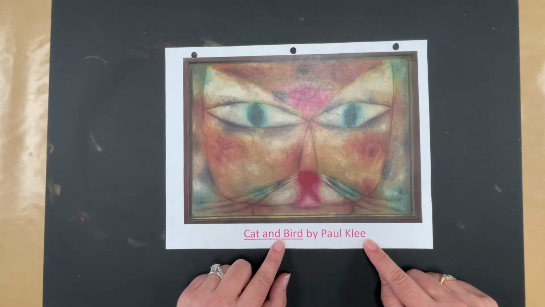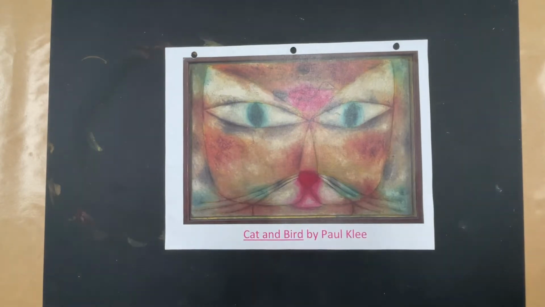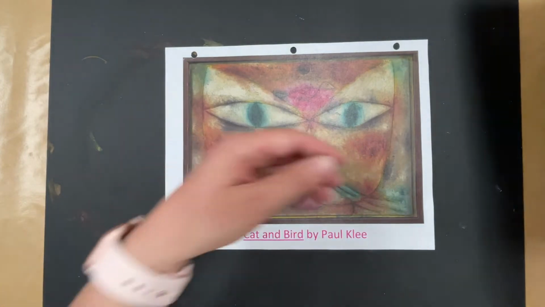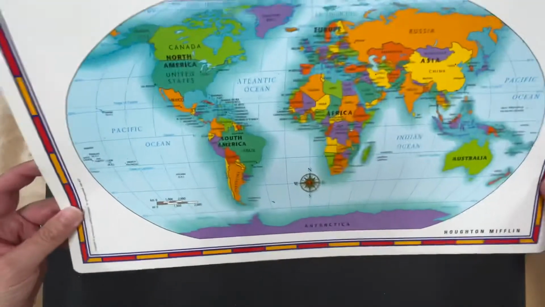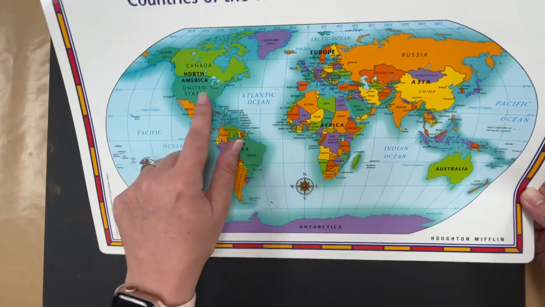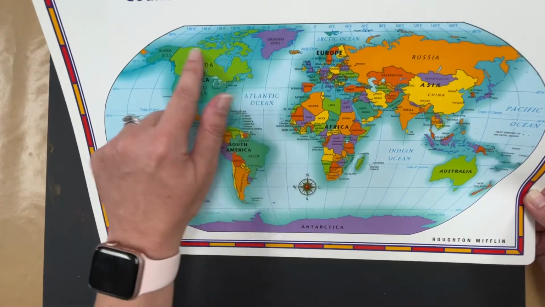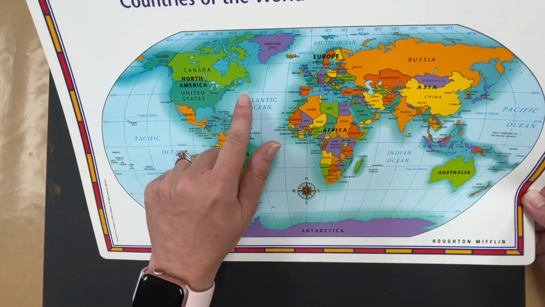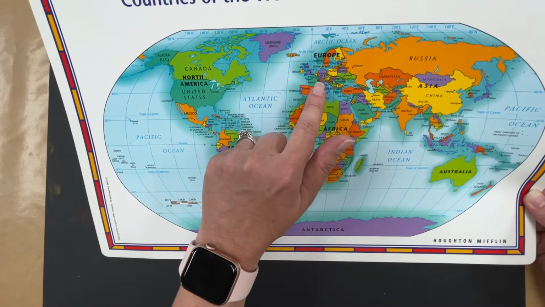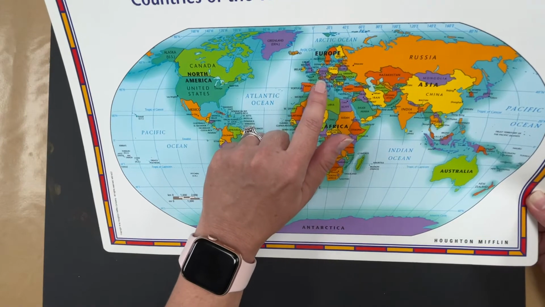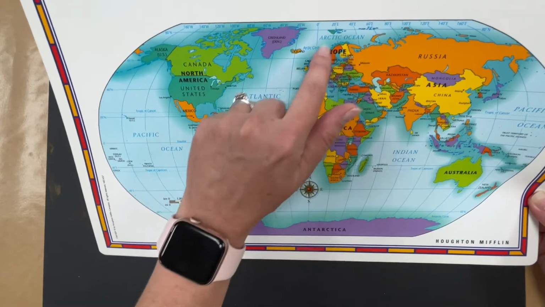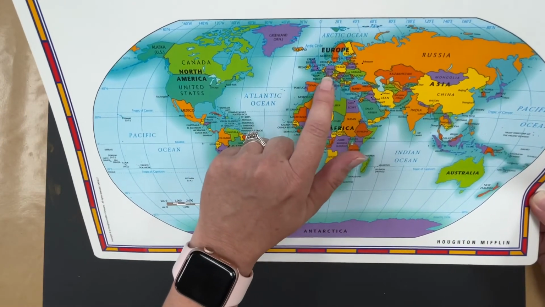And Paul Klee was an artist who was born in Switzerland. That's far, far away from here. Let me show you on a map. This is a map of the whole world. We live in the United States of America on the continent of North America. And if you go all the way across the Atlantic Ocean, Switzerland is this little teeny tiny country in the continent of Europe. So that was where he was from.